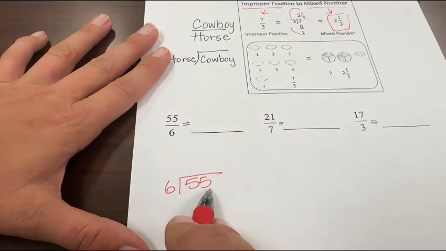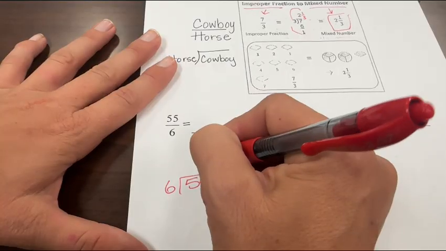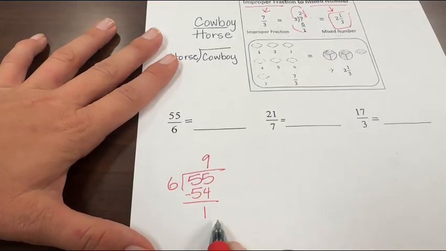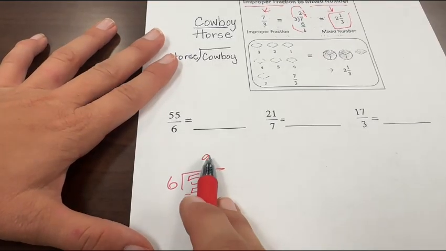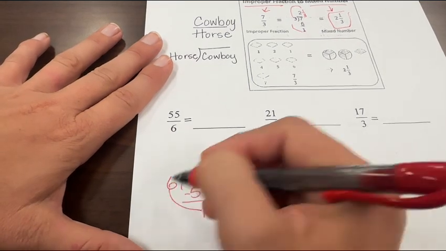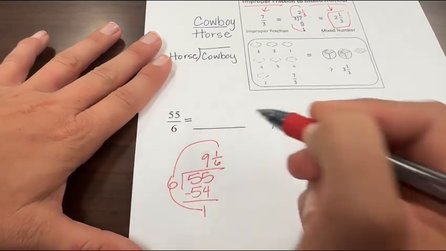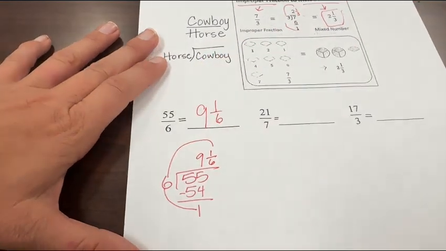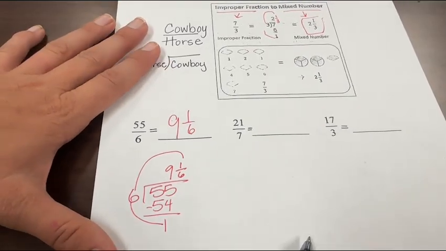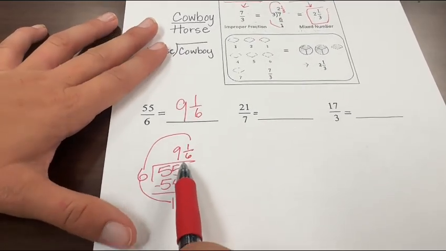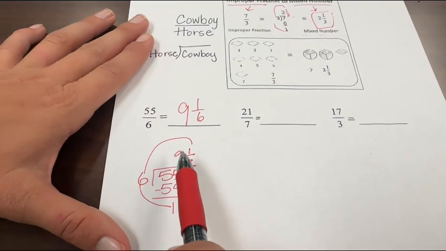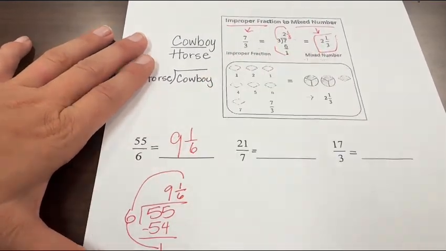So 6 goes into 55 9 times. 9 times 6 is 54. So I have a remainder. I have nothing else to bring down. I have a remainder of 1. So that means I have 9 whole pizzas, and I have 1 out of 6 pieces left over. So 9 and 1/6. So those are equivalent amounts of pizza, just set in 2 different ways. I could also go ahead and put a decimal here and drop a 0 and get a decimal, but right now we want to practice going from an improper fraction to a mixed number.